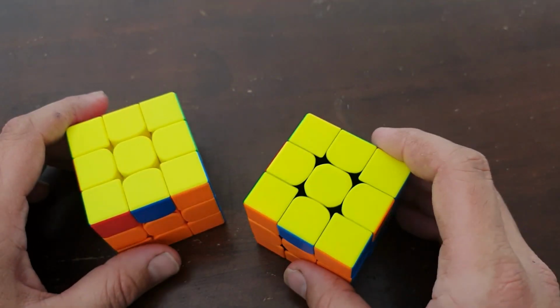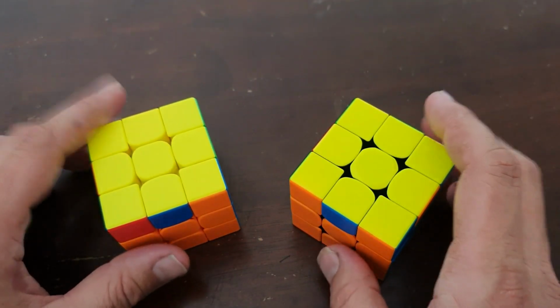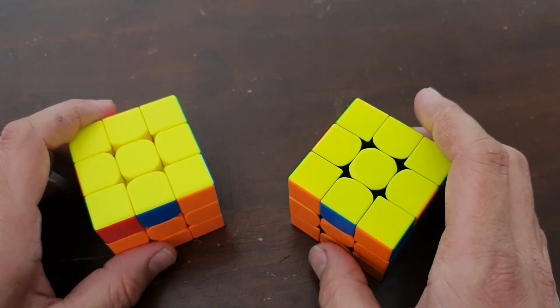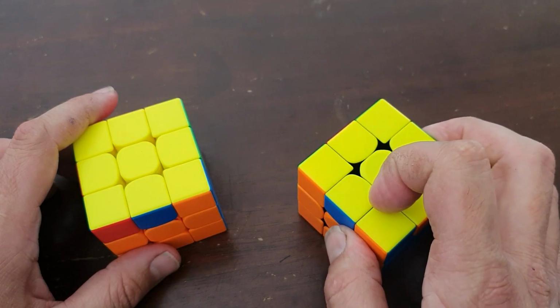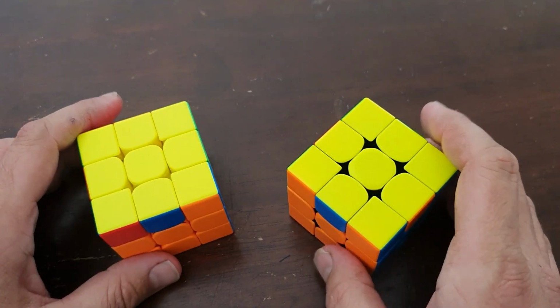And if you don't know cube notation, go check out my Two Look OLL video. I did go over cube notation at the beginning of that video. I will put the link in the description for you. Otherwise, let's get to it.